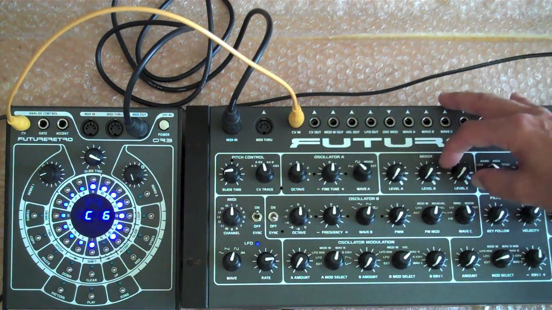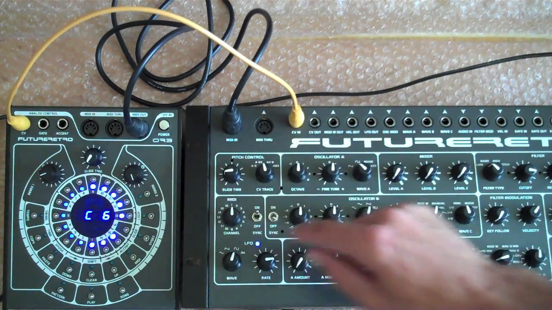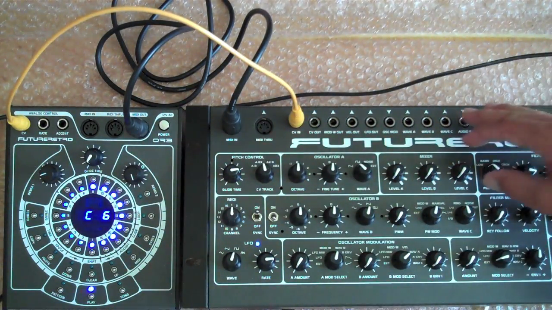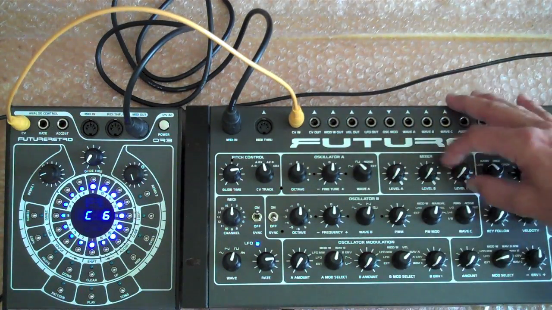Other interesting results might be, let's turn down the glide of, let's say, the Orb, which is oscillator B, and turn up the glide of oscillator A. And now let's just listen to the ring modulator, because it's ring modulating these two oscillators.